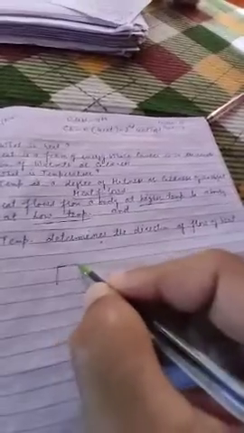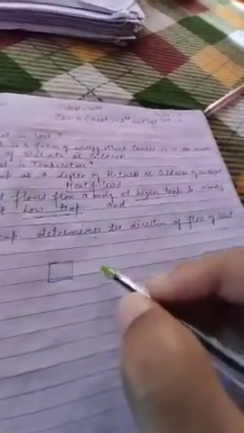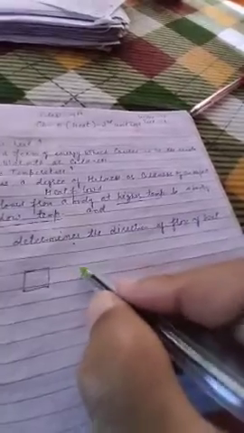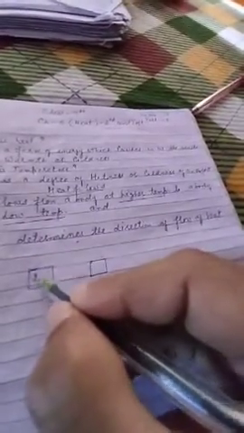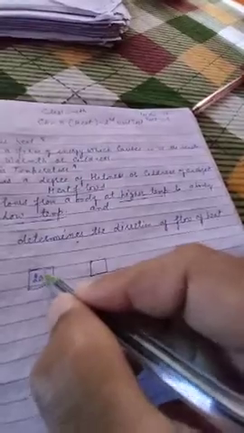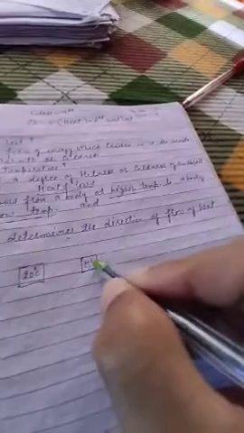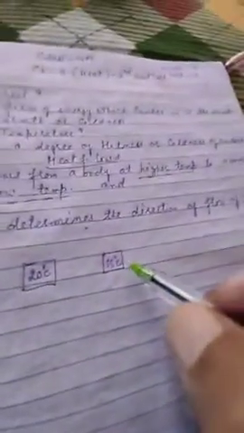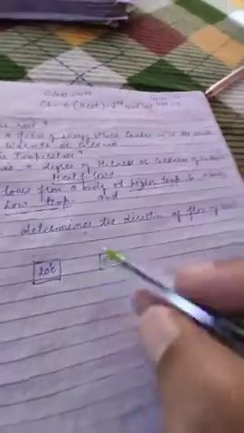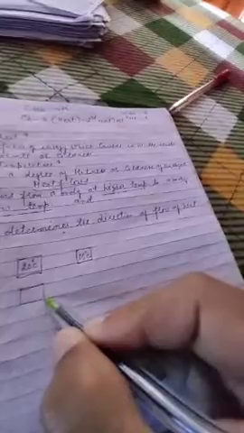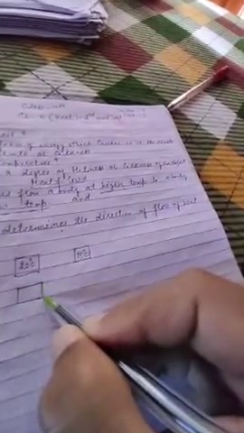For example, students, this is a hot body, and this is a cold body. Let the temperature of this body be 20 degrees Celsius, and let the temperature of this body be 15 degrees Celsius. Now bring these two bodies together like this.